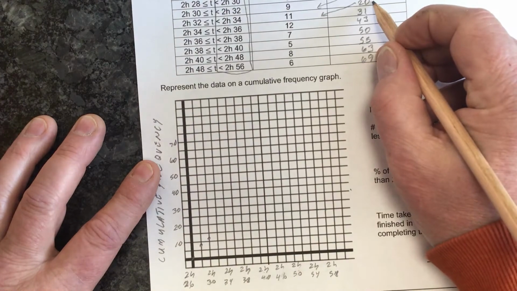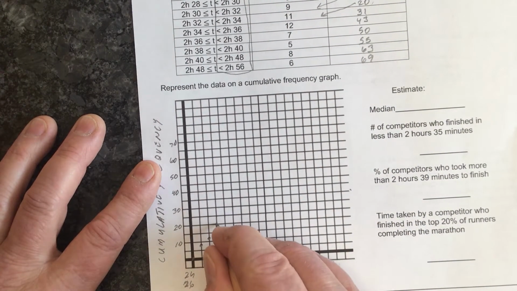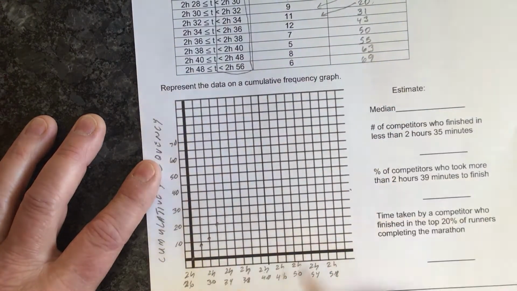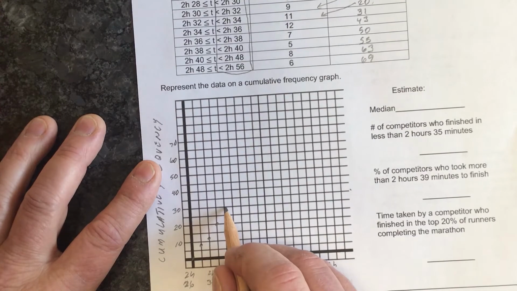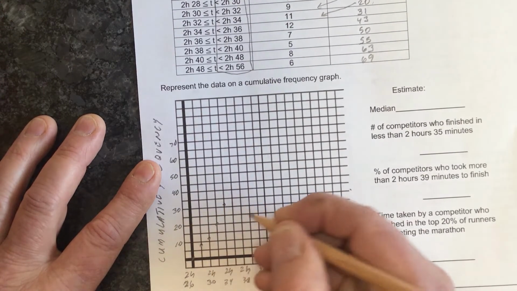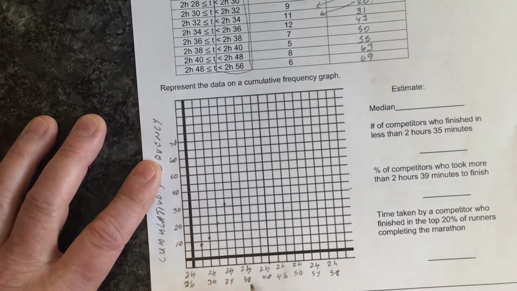Continuing this, 20 people finish at 2 hours and 32 minutes. 31 people finish at 2:34. 43 finished at 2:36.